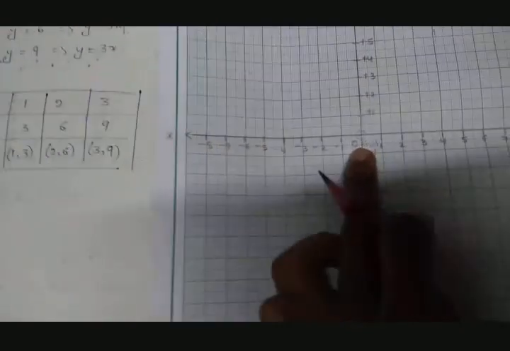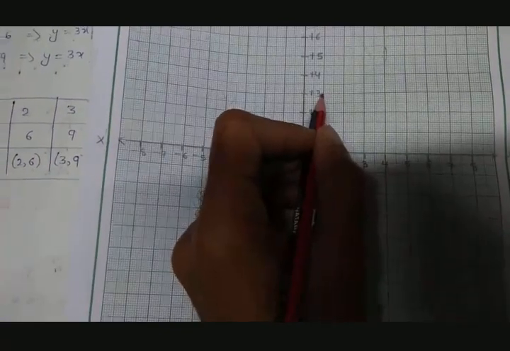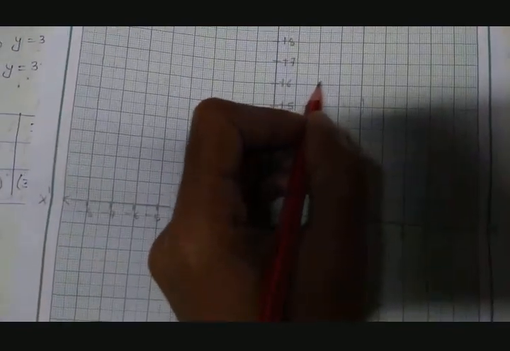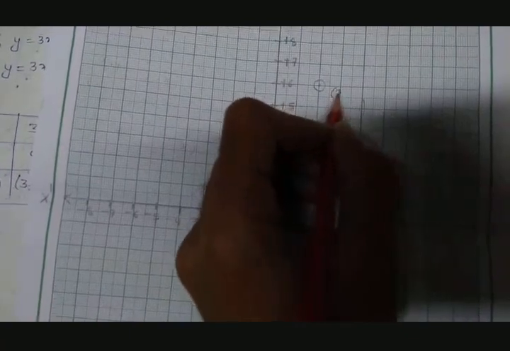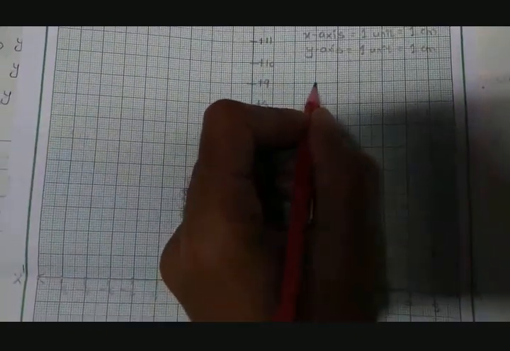The next point is (1, 3). So 1 and 3. This particular point is now known as (1, 3). The next point is (2, 6). So this particular point is (2, 6). Now the fourth point is (3, 9). So this particular point is now known as (3, 9).